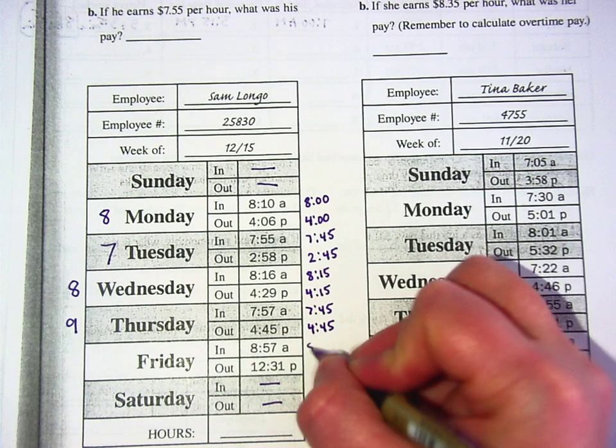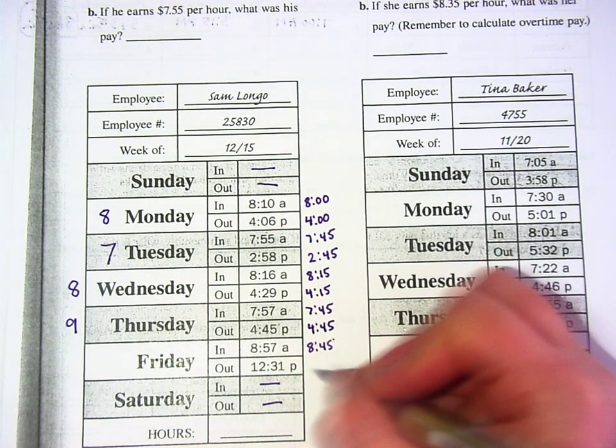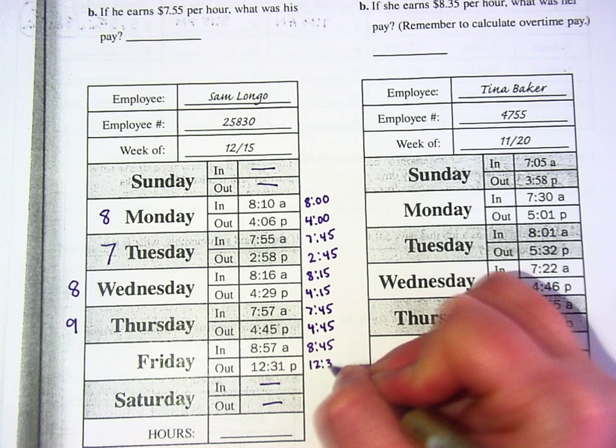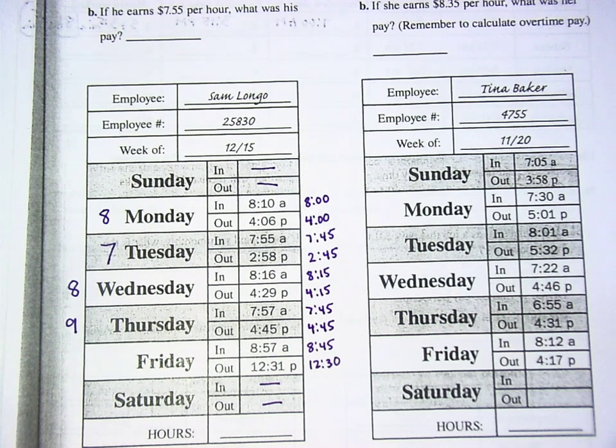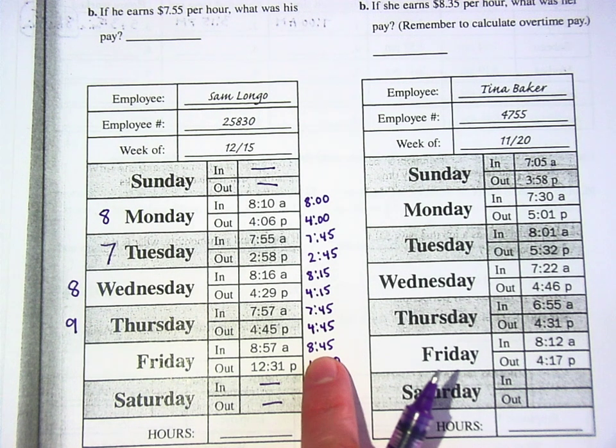This one is going to be 8:45 in the morning to 12:30. All right, I think this one would be easier to split up with like noon. Do you know what I'm talking about? So if we're trying to go from 8:45 to noon, how many hours is that? This is a hard one to think about.